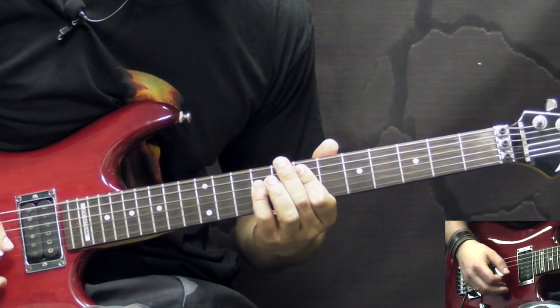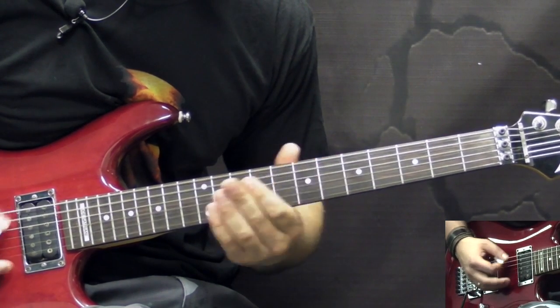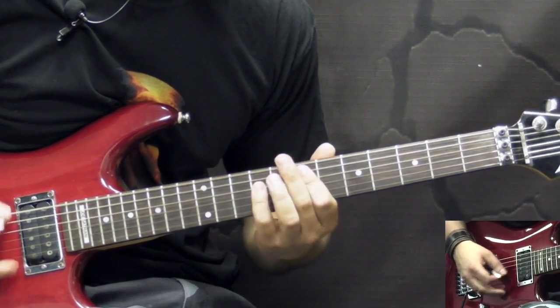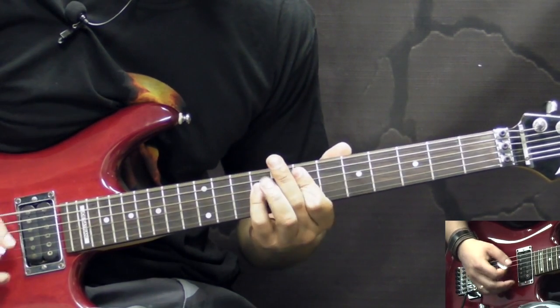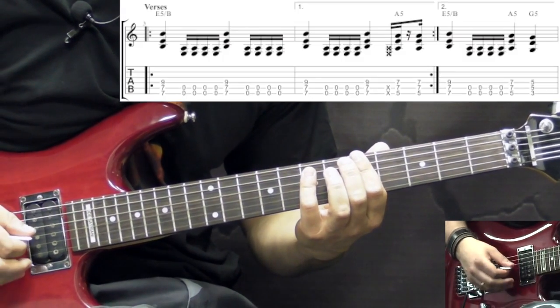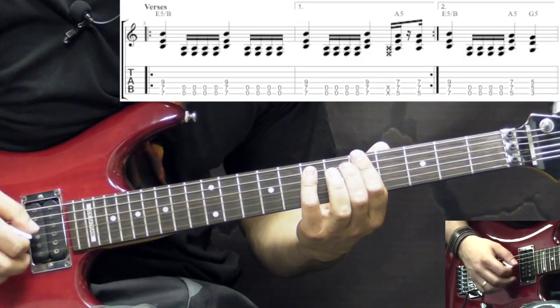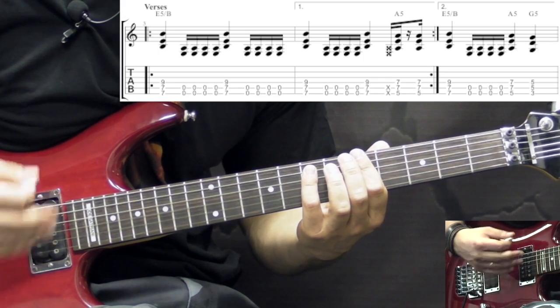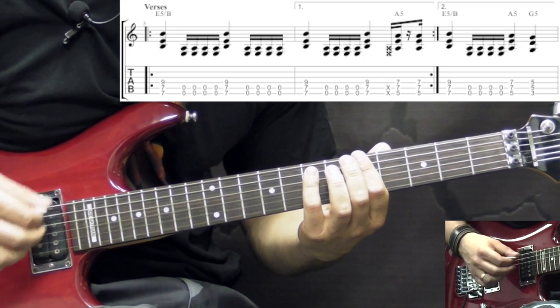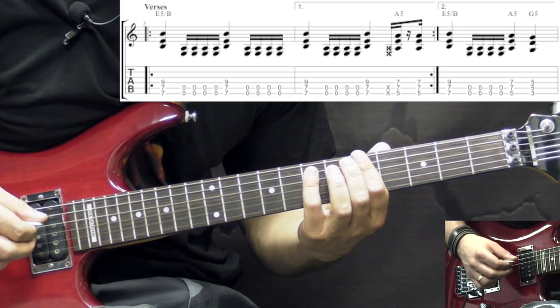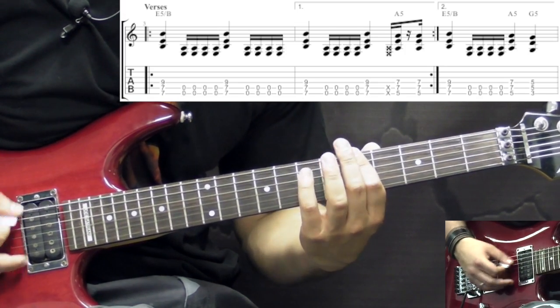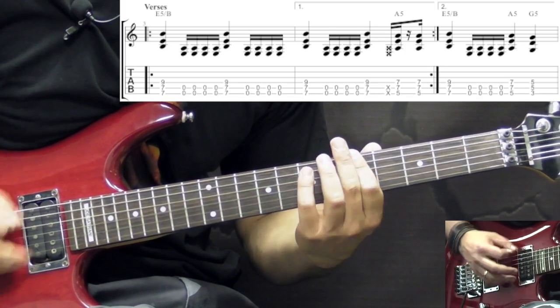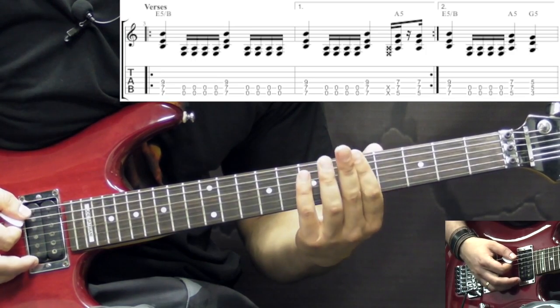So he plays, okay, so we have here a rest, then we play the A chord, then again another rest for 16th notes, and then again playing the A power chord. So instead of, he plays like that.